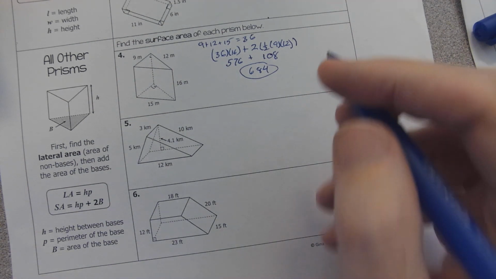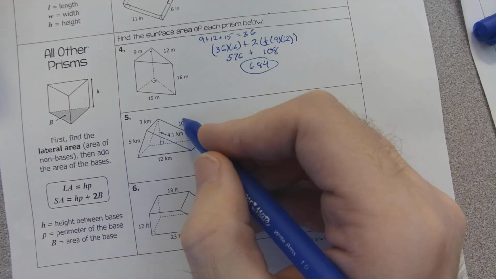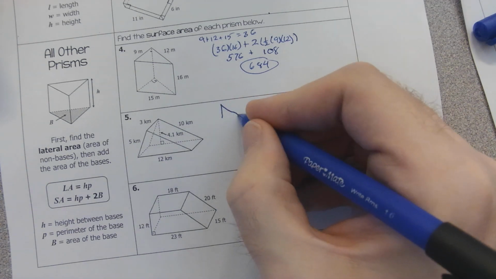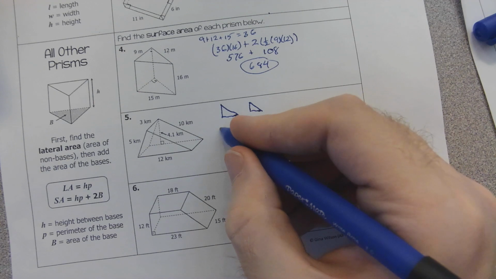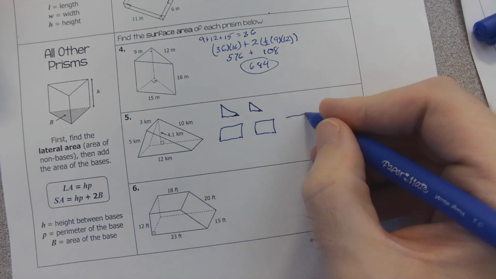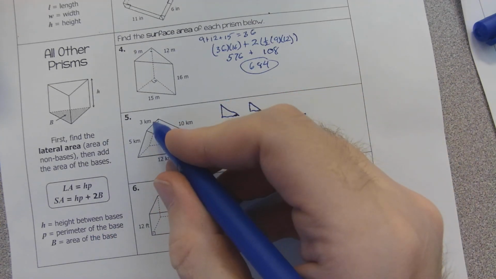Now, if we want to separate it into two shapes, we have a front and a back, and then only 3 sides. So we have 2 triangles and 3 rectangles. Okay.